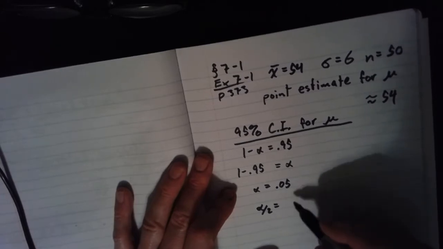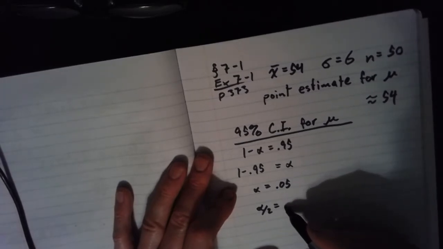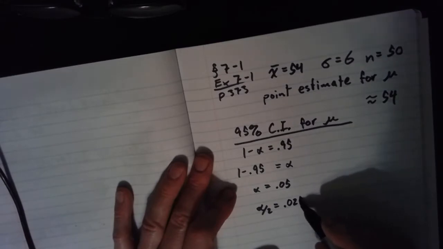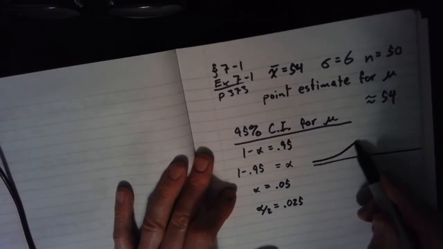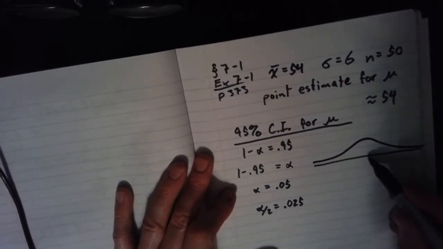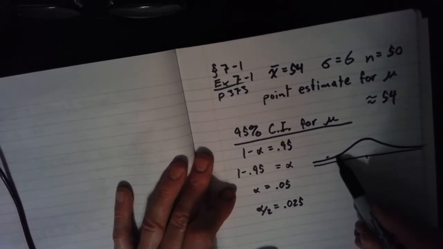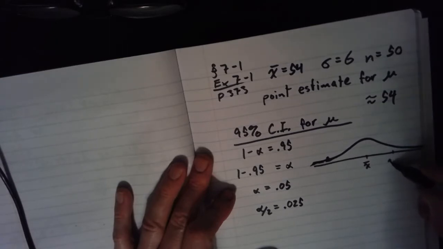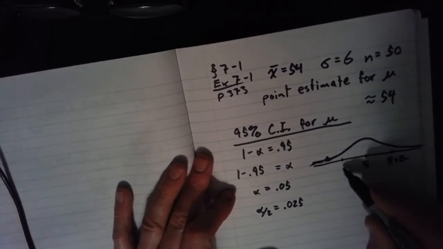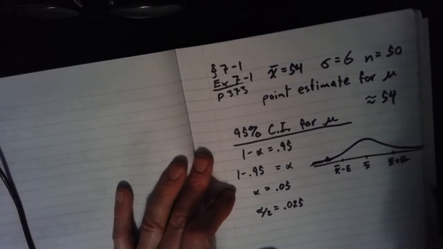Because our critical z values are going to be looking at the tail ends of the normal distribution. So here's the idea. There's 0, and that's where we're going to stick x-bar. Over on this side, we're going to do x-bar plus a little bit, and over on this side, x-bar minus a little bit, like so.